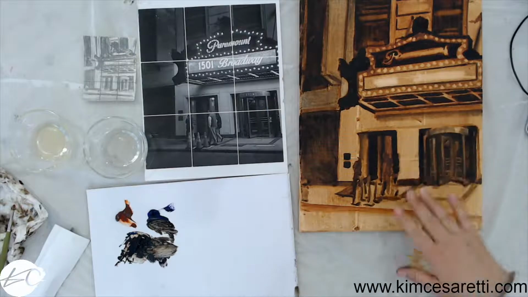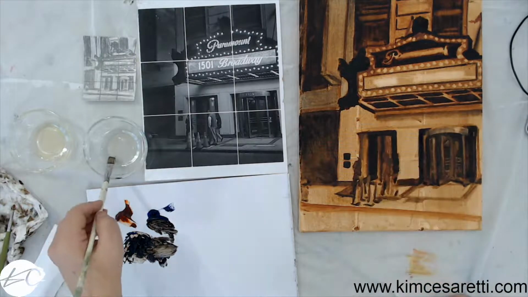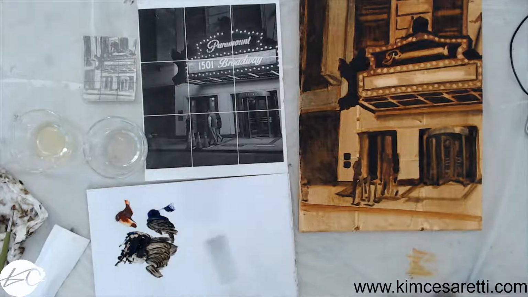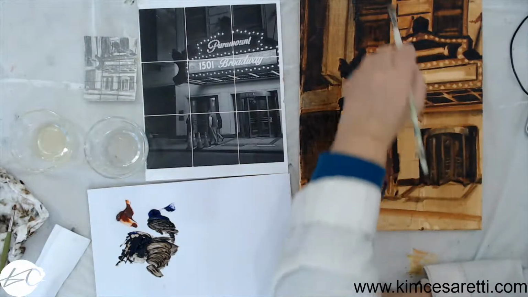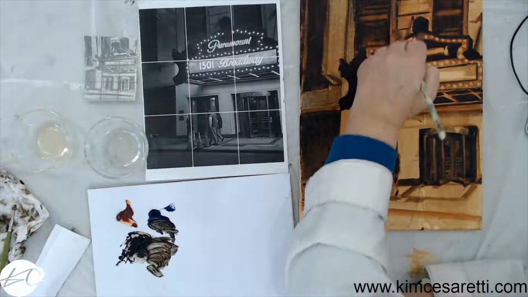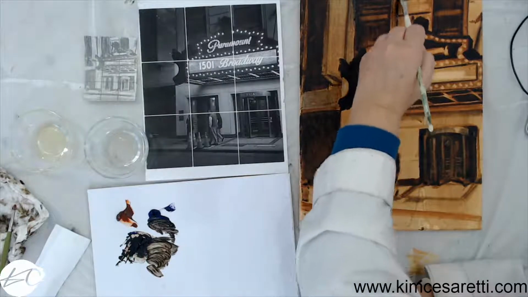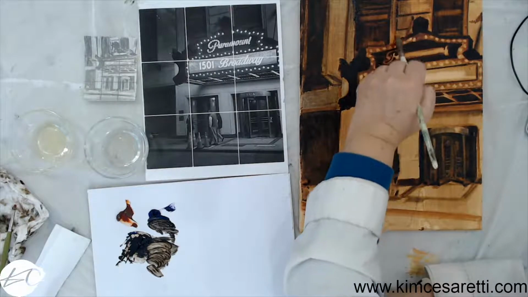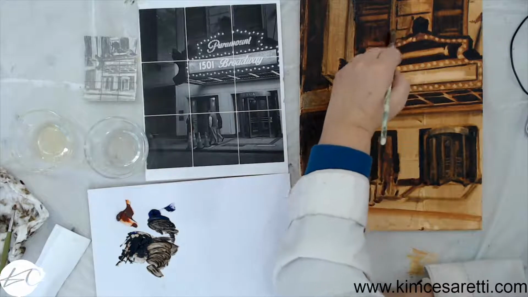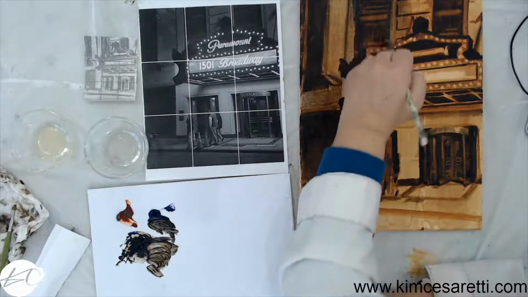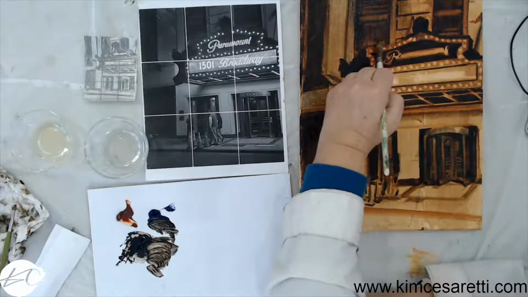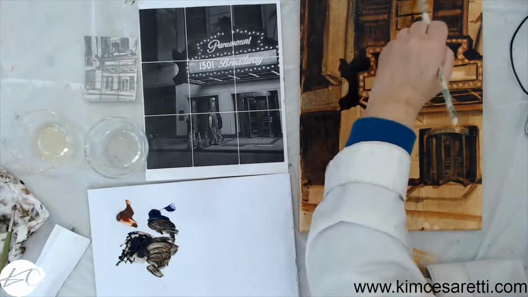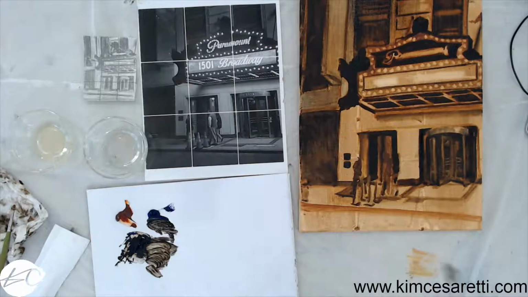The sign, see, now the sign is starting to stand out. It seems to be significantly darker up here, so I'm going to go ahead and darken all this that's above the sign. And again, I think that's what it needs for that sign to pop.